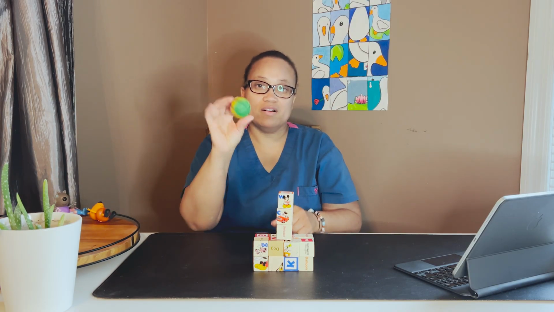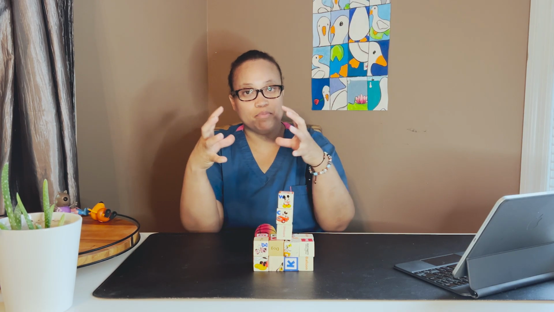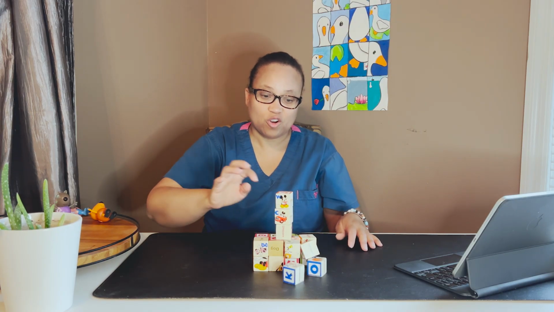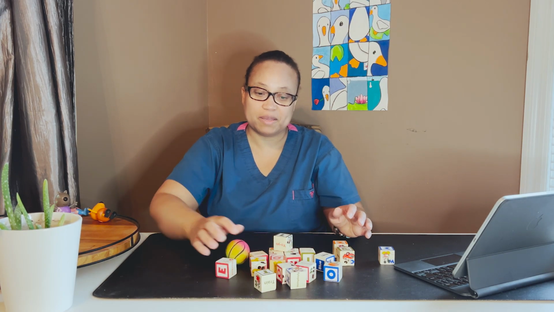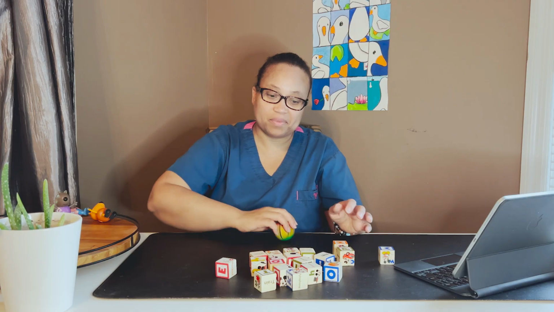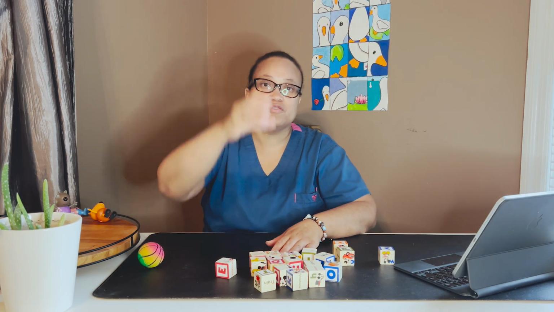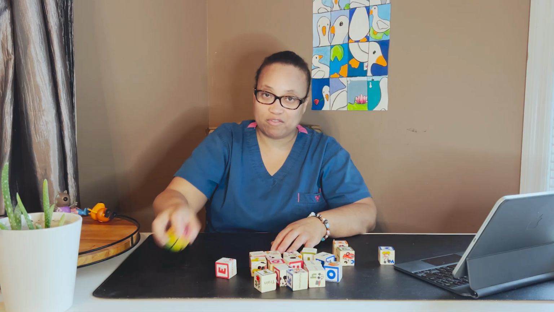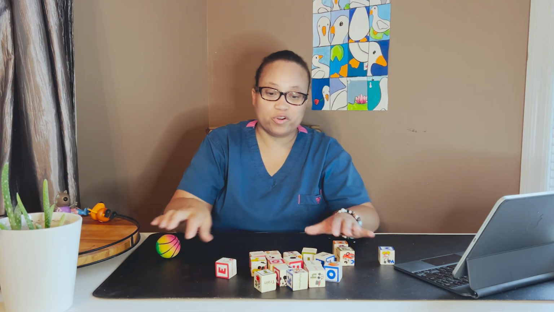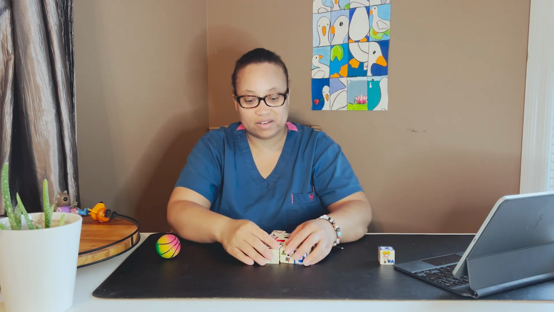And having a ball. The sign for ball is ball, and then we can have the child roll the ball, almost like playing bowling. They can do this while sitting on the floor on a hard surface, stacking those blocks and rolling a ball, or it could be a nice tabletop activity as well.